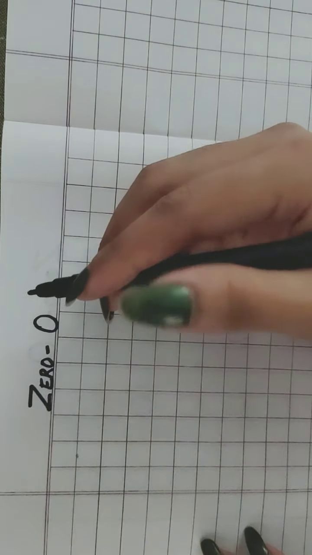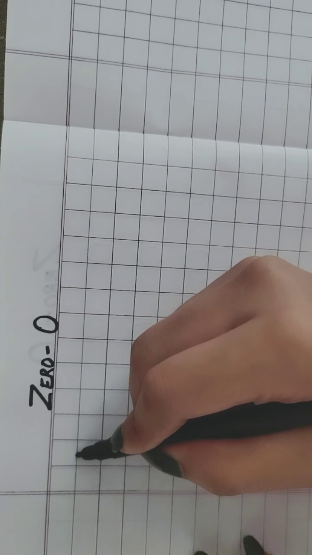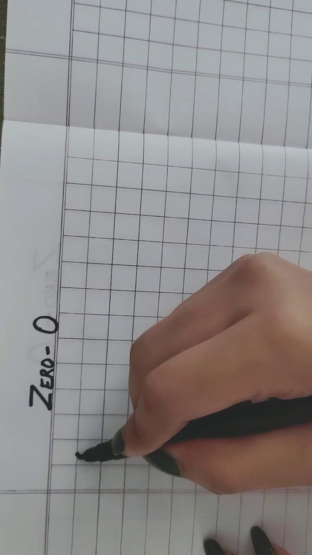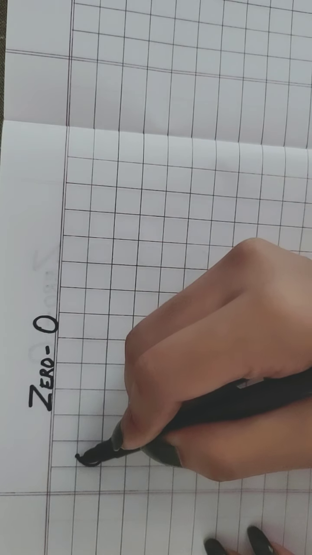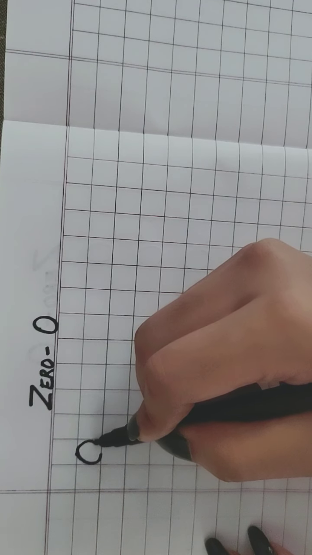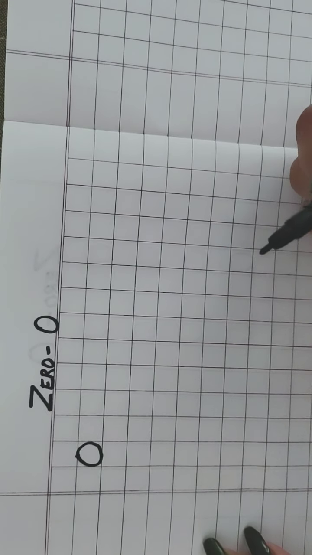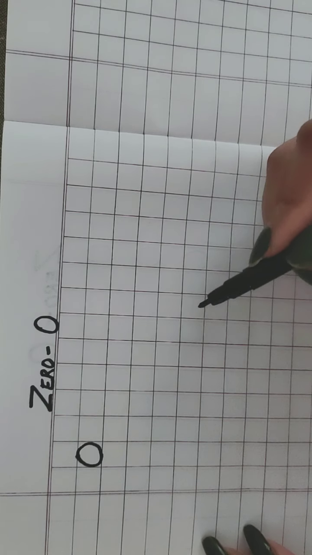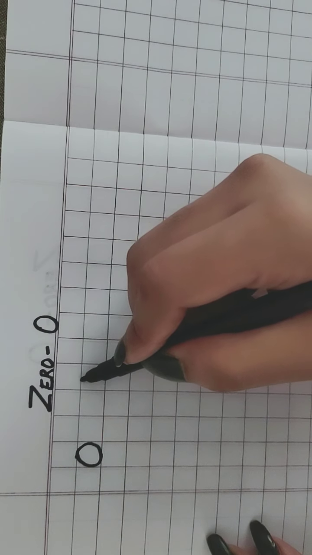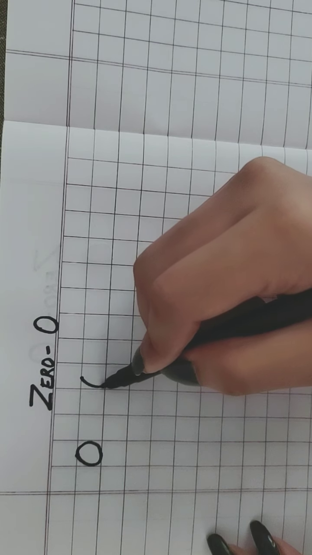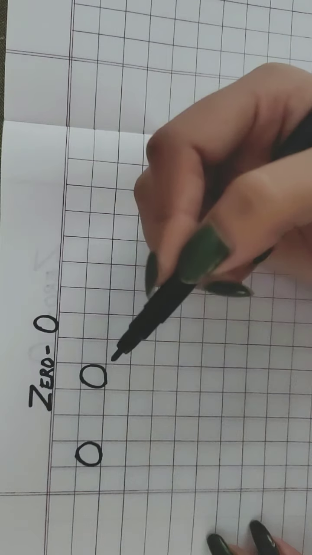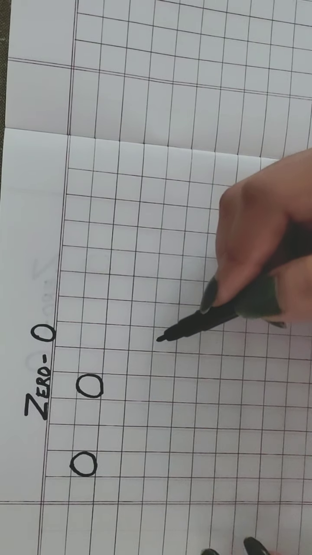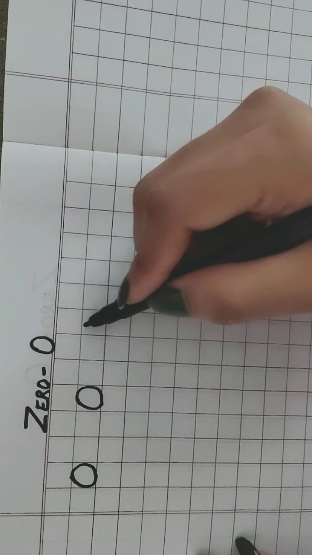Now let me teach you how to draw a zero. You have to draw a half curve. And then another half curve. This is zero. Very good. अब वापस हम ऐसे हाफ कर्व बनाएंगे. So this is zero. Very good. Again repeat with me.